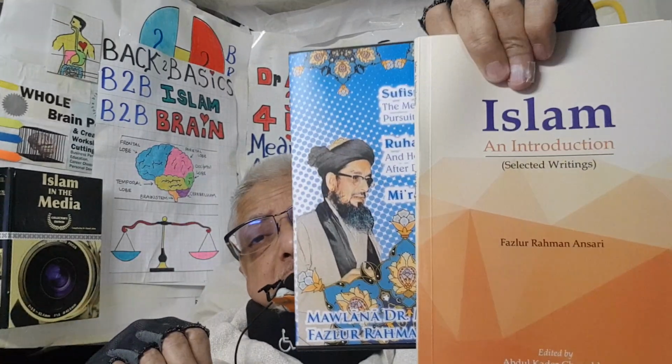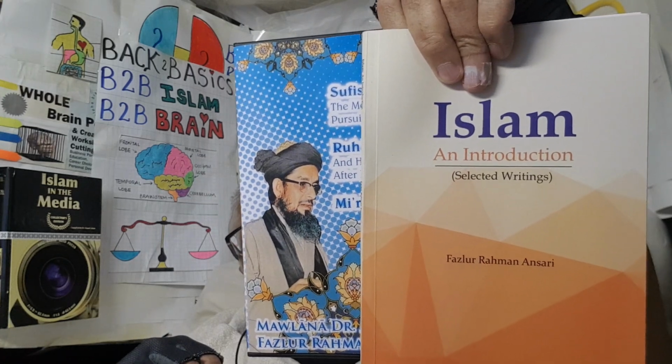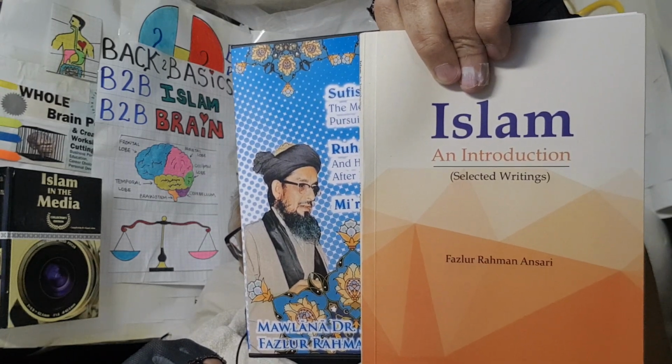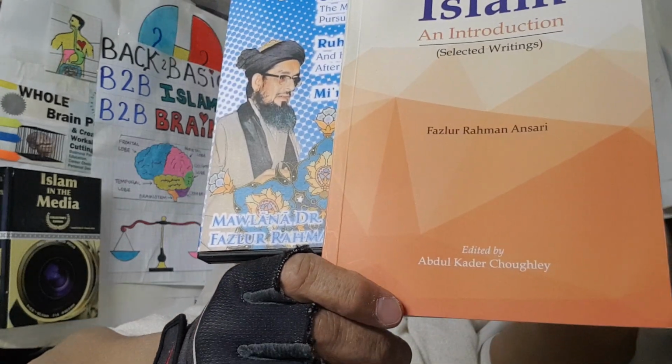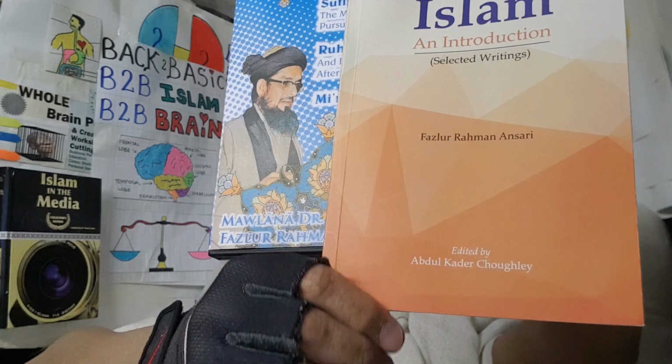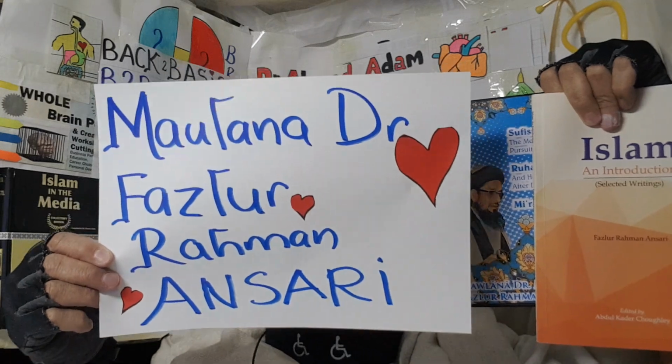So this book is a fabulous refresher if you're a Muslim. It is a very nice refresher course to remind us about the basics of Islam. It is a very well written book. So Alhamdulillah to Abdul Kader Choughley for using beautiful words to simplify the writing. If you're a non-Muslim, then this is a very nice introduction to the basics of Islam. And if you are a revert, a new Muslim, then this is a fabulous refresher as to what the basic fundamental teachings of Islam are.